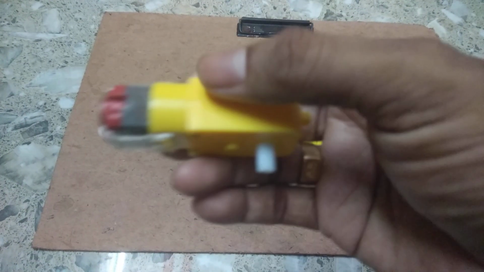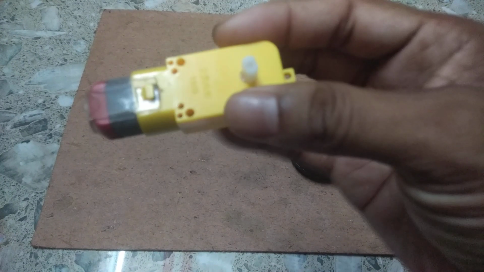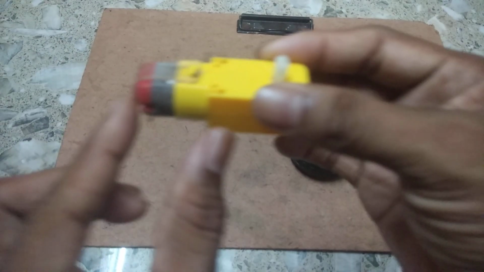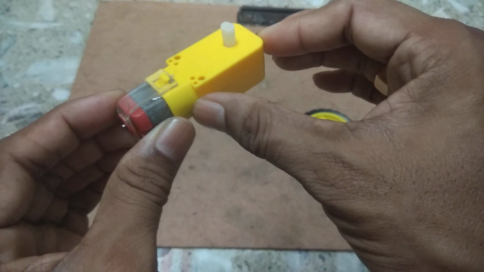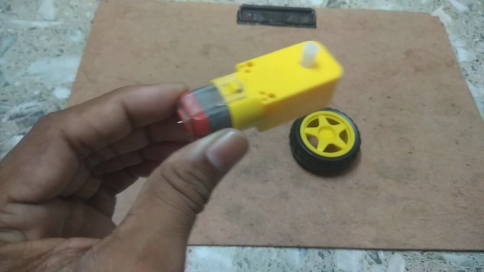Here you will see there are two parts. This part is the motor, and this part is the mechanism of gear. I'll show you how the gear works. You see here?